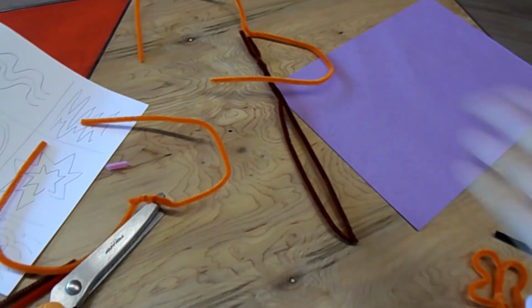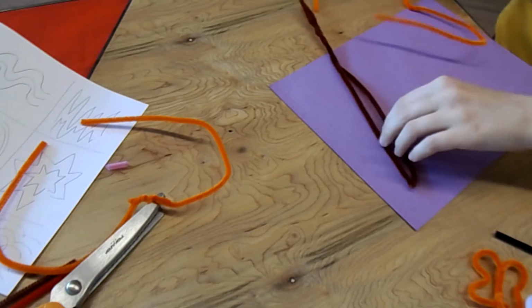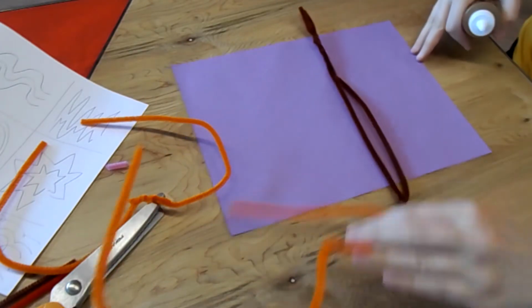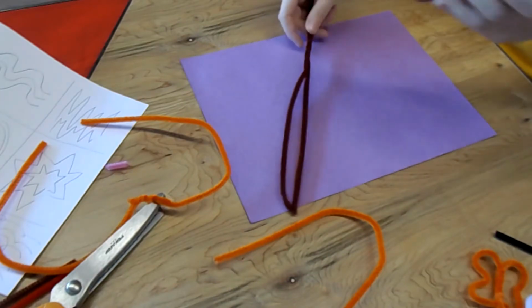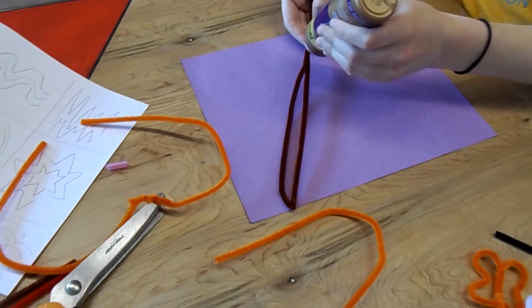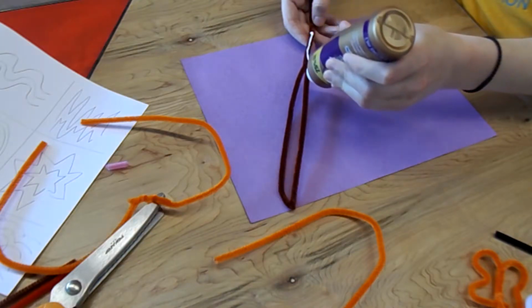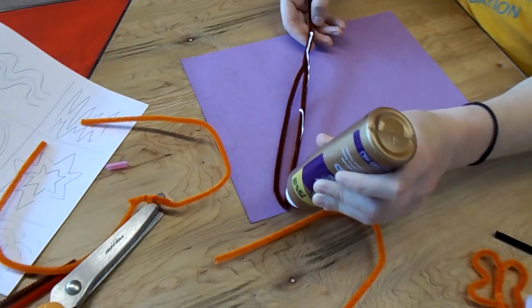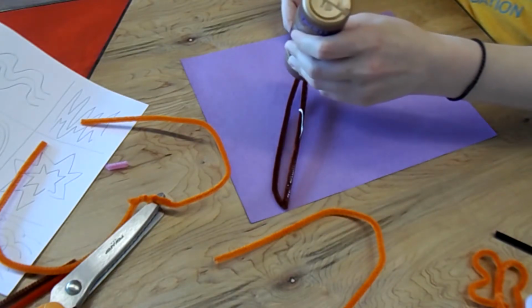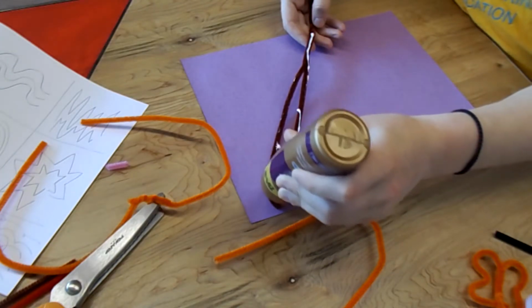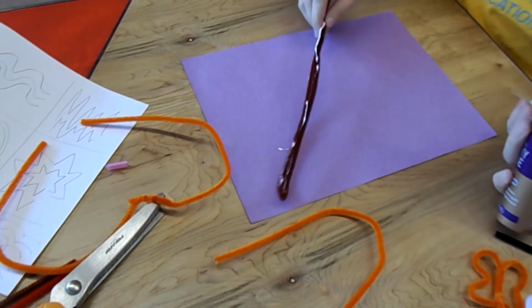So once you have your shape lined up, you can also put it down on a piece of paper with some glue. When you use glue, try to make an even line and don't get too much glue on your pipe cleaner because it might get a little bit messy. Just do the best you can.